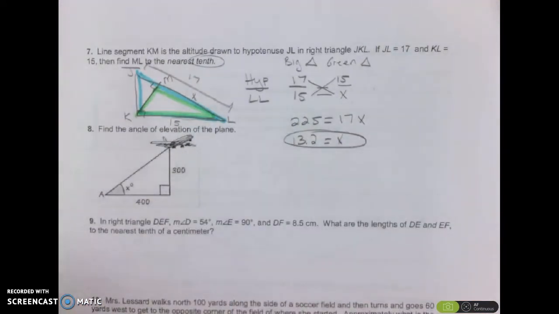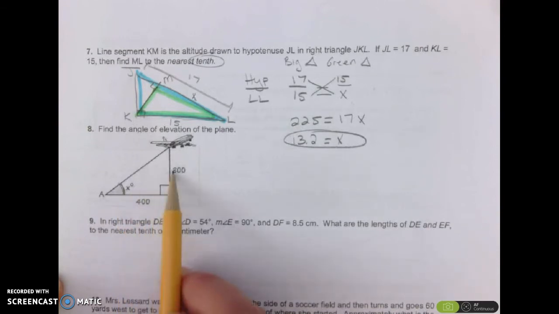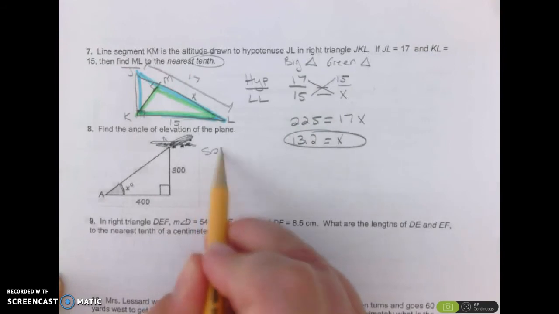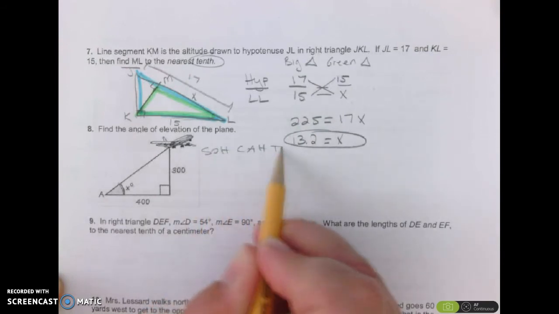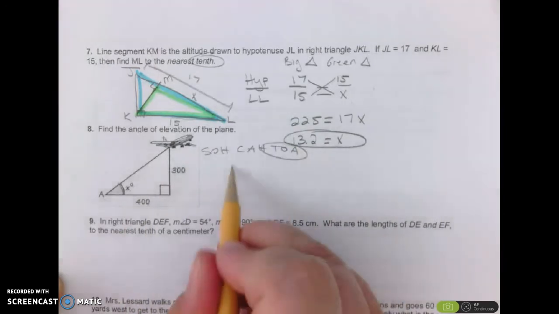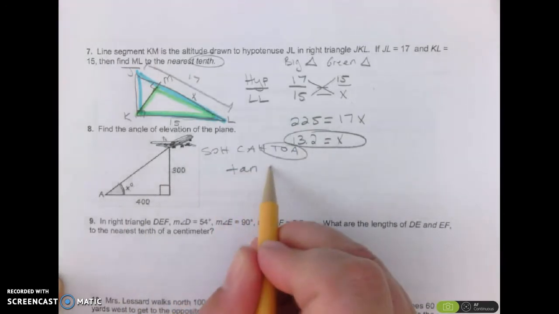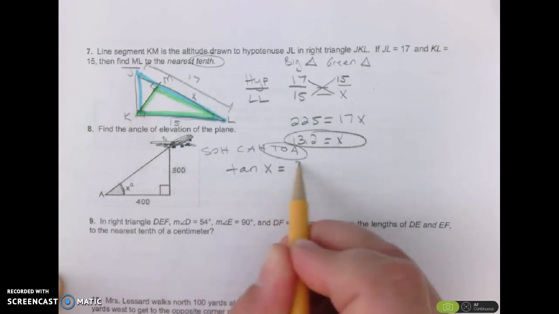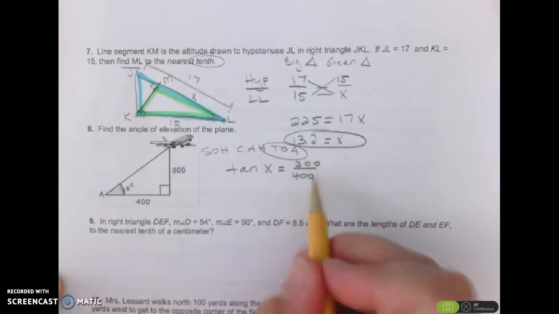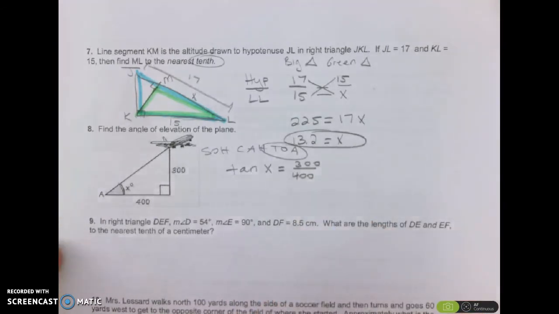Okay. Number 8, they want me to find the angle of elevation of the plane. So I'm looking for angle A, and I'm given the opposite and the adjacent. So I want to think back to my SOHCAHTOA and realize that opposite and adjacent would be tangent. So I'm going to set an equation up. The tangent of angle X is equal to the opposite over the adjacent, which is 300 over 400.